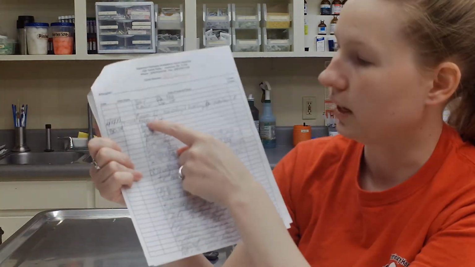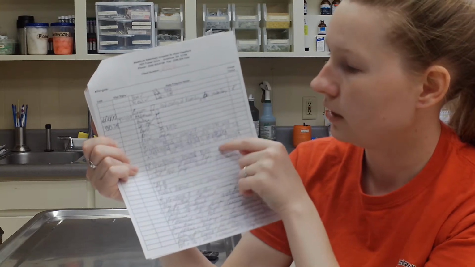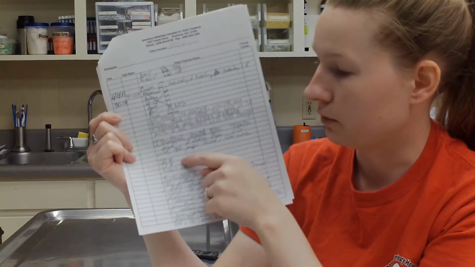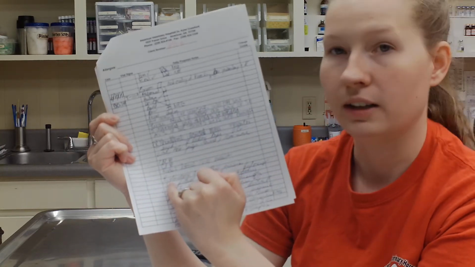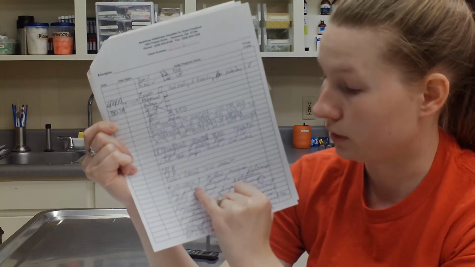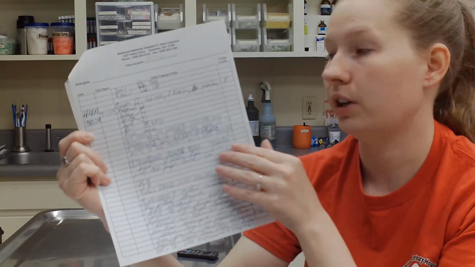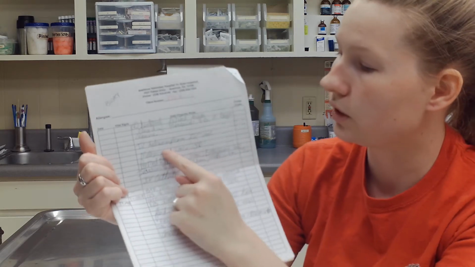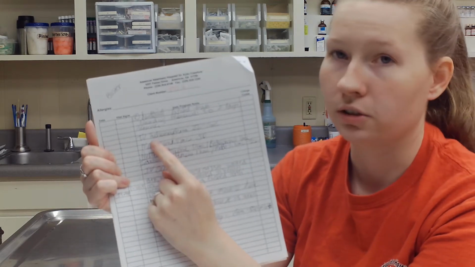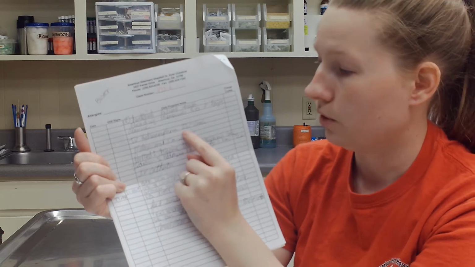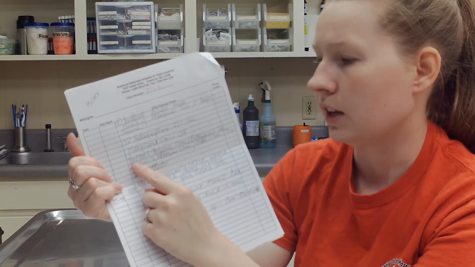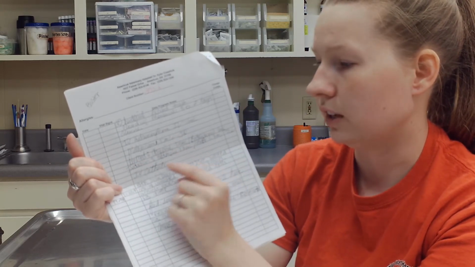So yeah, we see here that he came in for just an exam. We ran blood work, and then we ended up essentially doing an exploratory surgery. And this is the doctor's notes about the surgery. She did hers a little backward this time. Usually they do the medication at the very beginning of their notes. But you see here where the doctor wrote down IV hydromorphone, and then meloxicam sub-Q, and then the pre-med and induction that she gave, and an IV catheter.